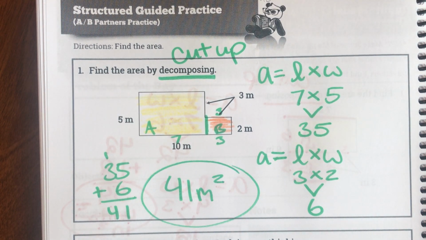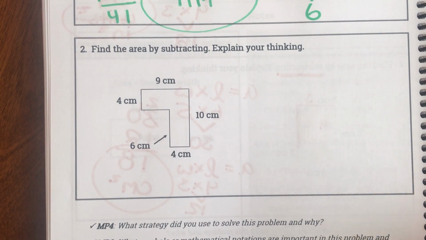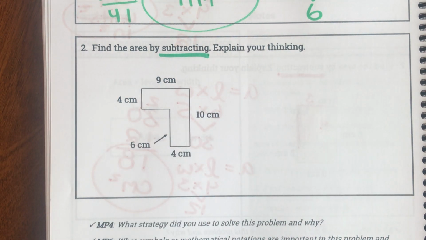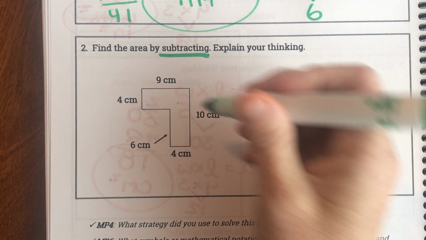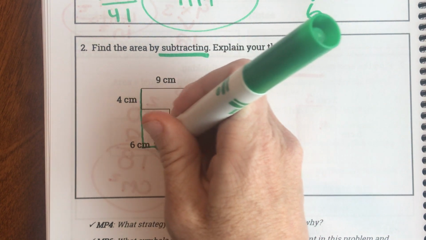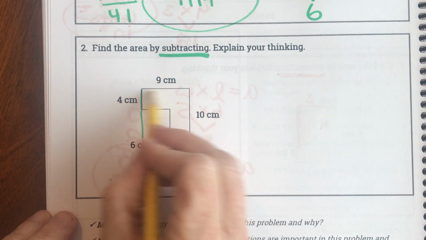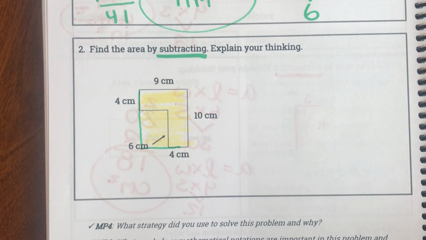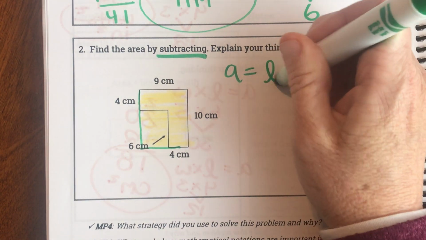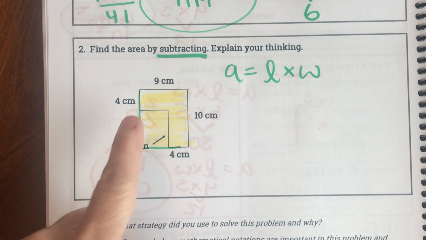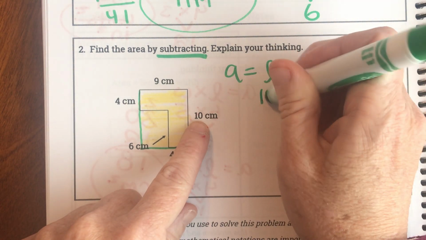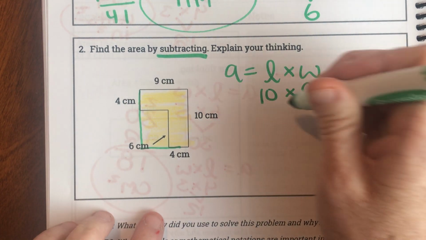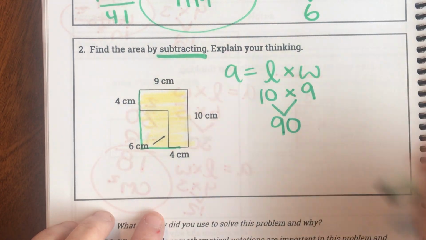Okay, ladies and gentlemen, let's do one more. All right, find the area by subtracting. Explain your thinking. Okay, so for subtracting, remember they want me to turn this into a rectangle, and I'm going to find the area of that entire rectangle first. Okay, so area equals length times width. Of this whole shape, it looks like my length is 10 and my width is 9. So 10 times 9 is 90.